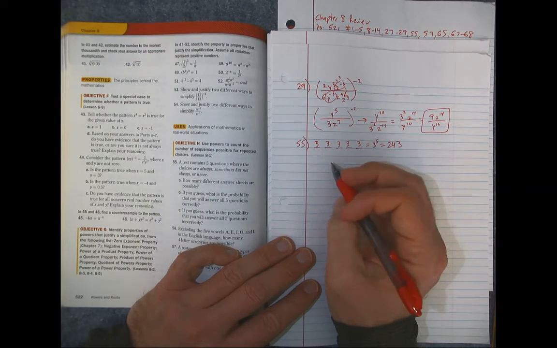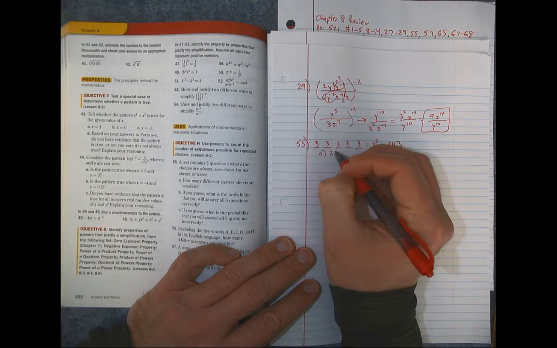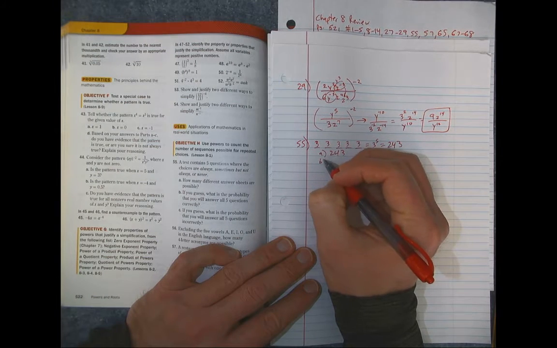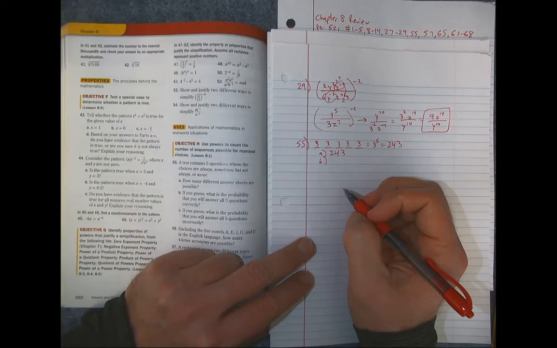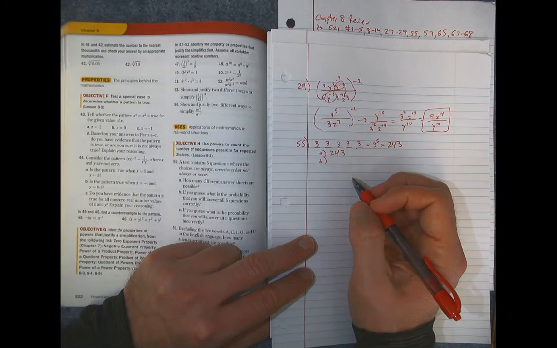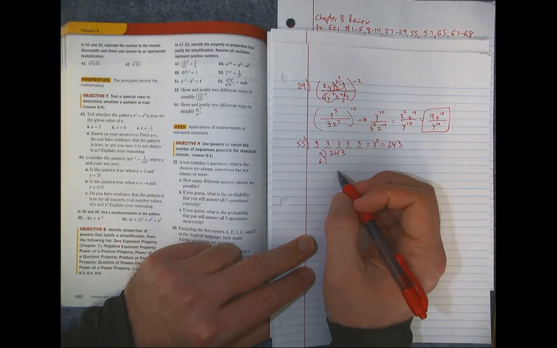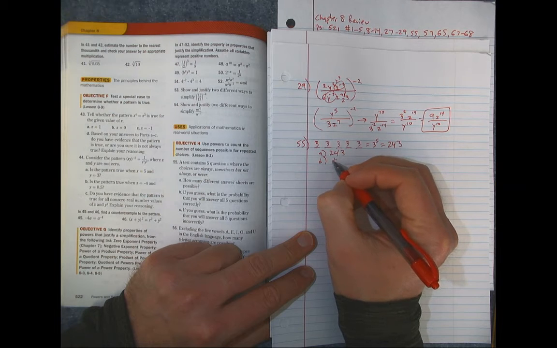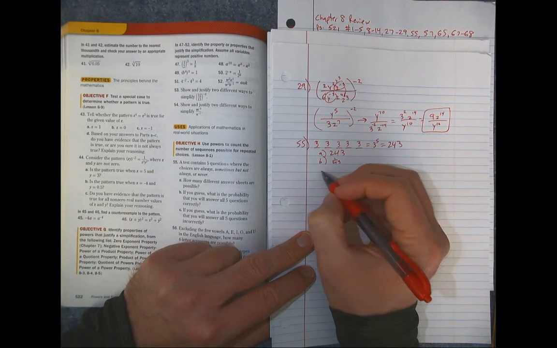So how many different answer sheets are possible? 243. If you guess, what's the probability that you get all 5 correct? So there's only one way to pick all of those correct. And so the probability is 1 out of 243.